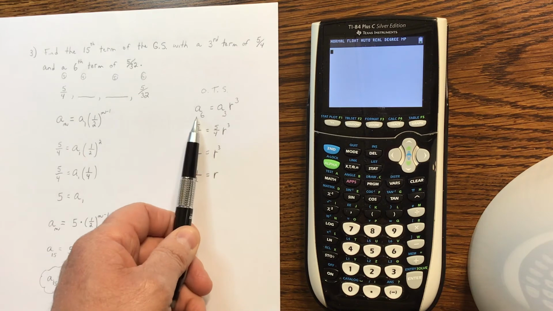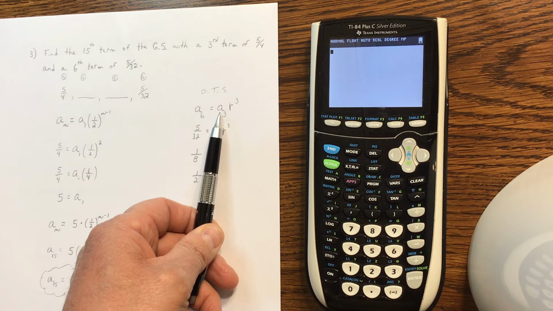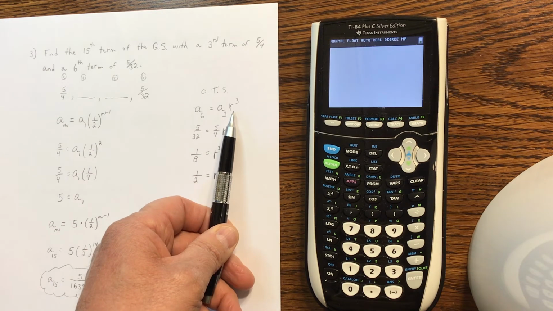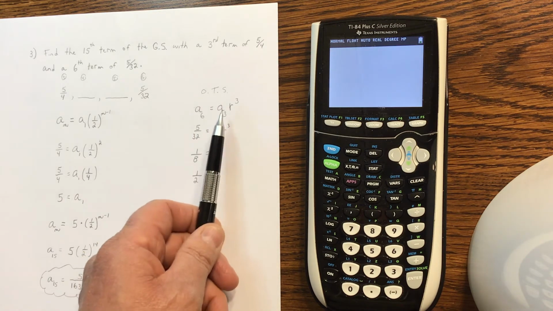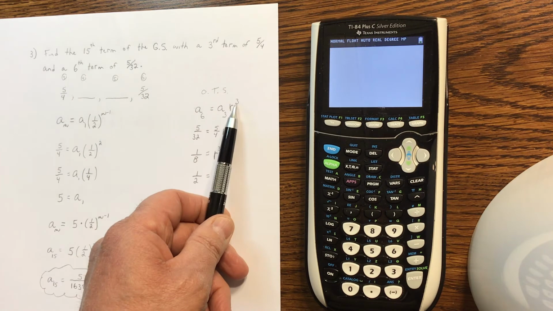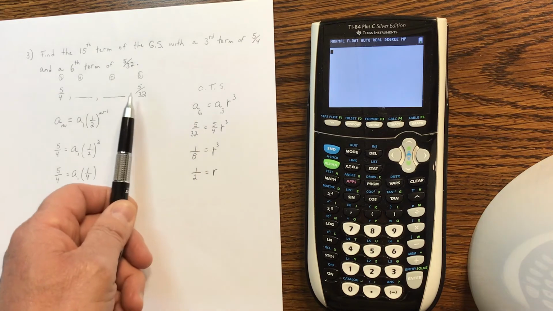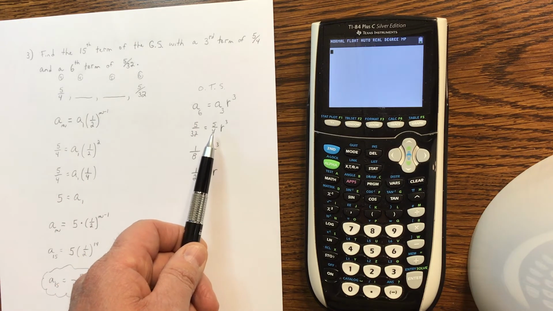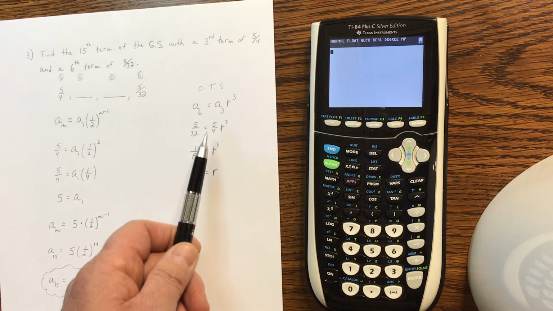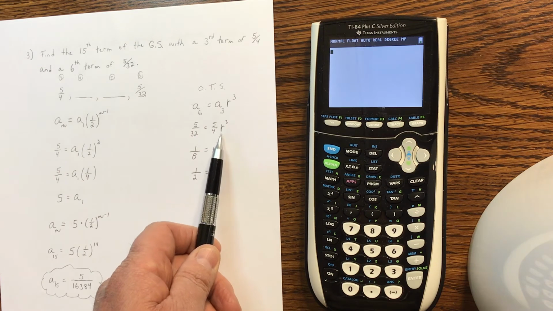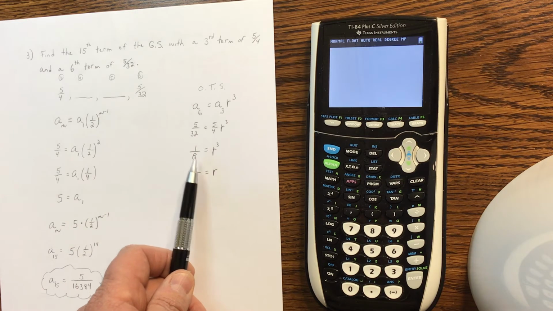Well, we already know a sub 6 has got to equal a sub 3 times r cubed, because a sub 3 is the third term. So we do a little bit of math. We know a sub 6 is 5/32. We know the third term of our sequence is 5/4, and we can figure out what the common ratio is. So here is all the math. Multiply both sides by 4/5.